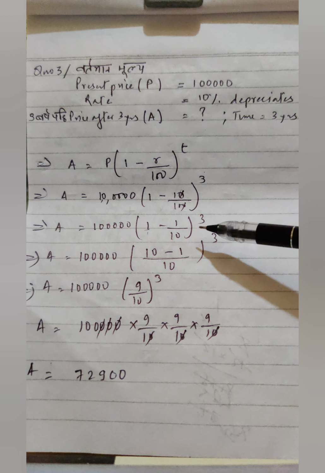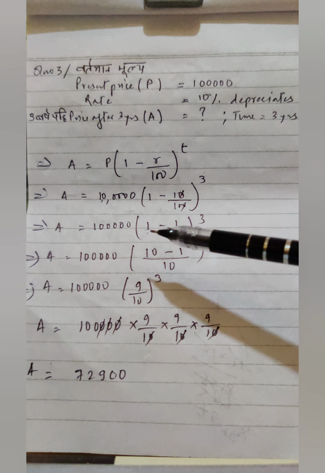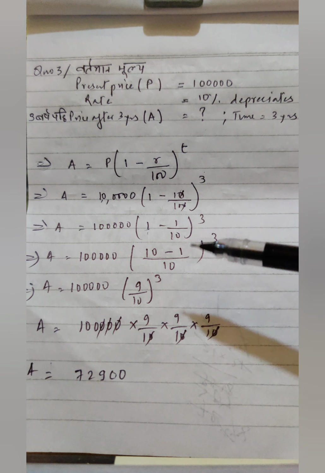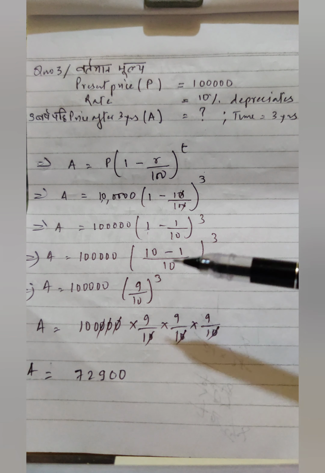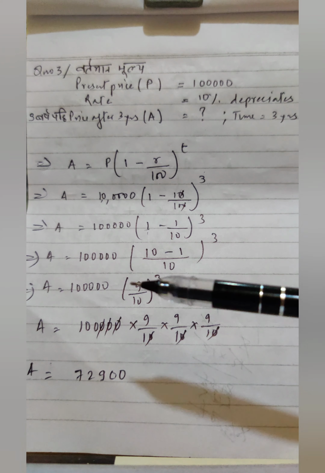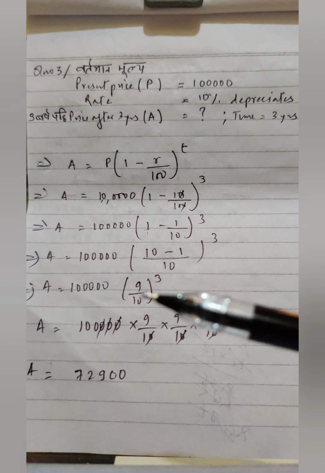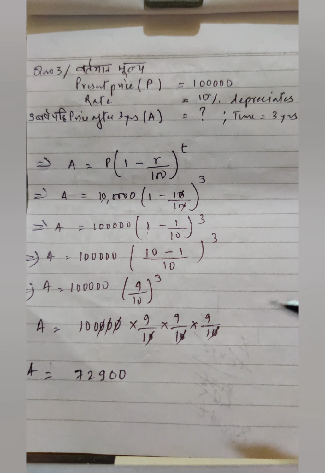And then I come to this step. Then let's go to this step. Take out the LCM of 1 and 10, which will be 10. 1 into 10 times 10 into 1, 10. 10 into 1 times 1 into 1, 1. 10 minus 1 gets subtracted, 9 by 10. We need to make sure that we don't forget this time, which is 3 years. So if it's 3 years, it will be written 3 times. 9 by 10 into 9 by 10 into 9 by 10.